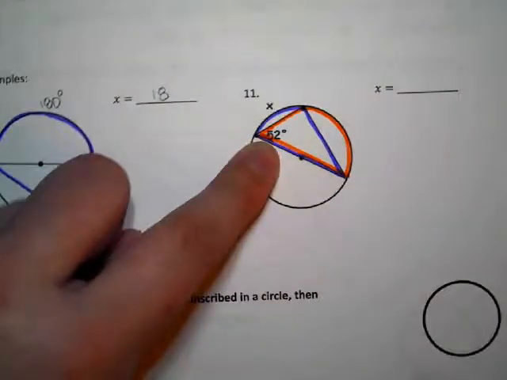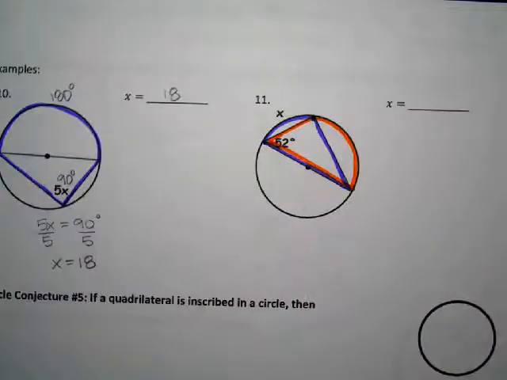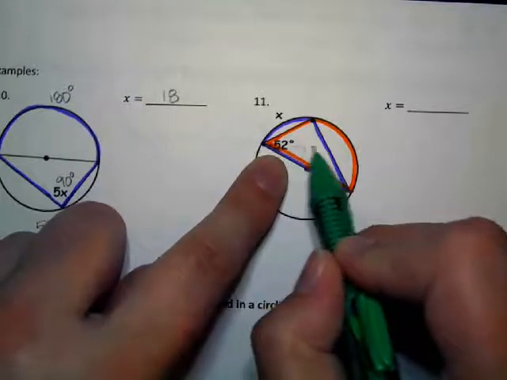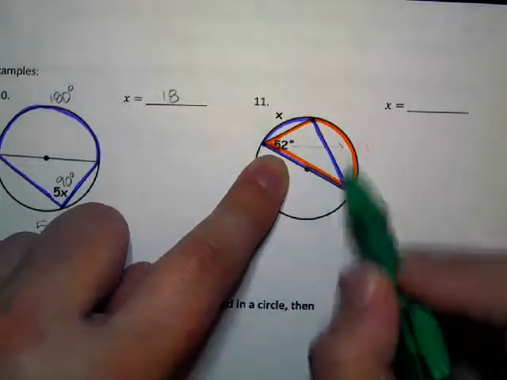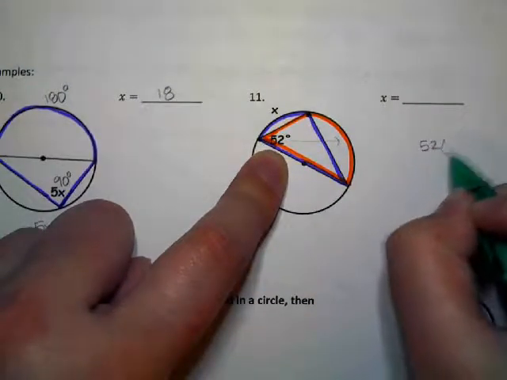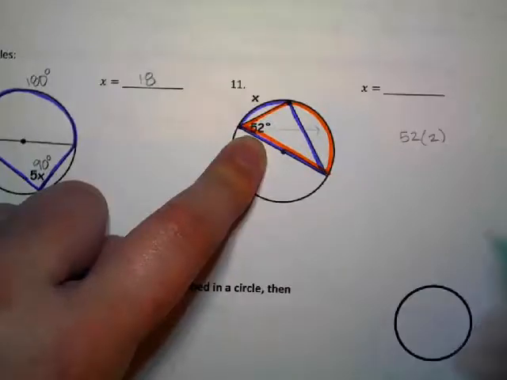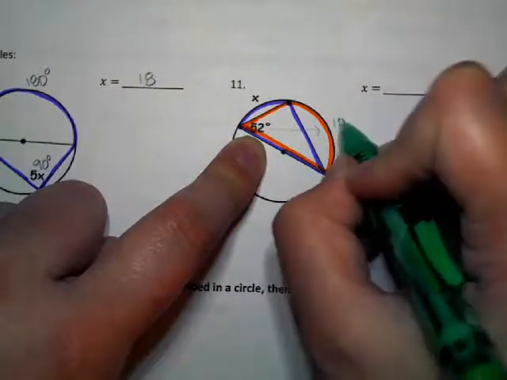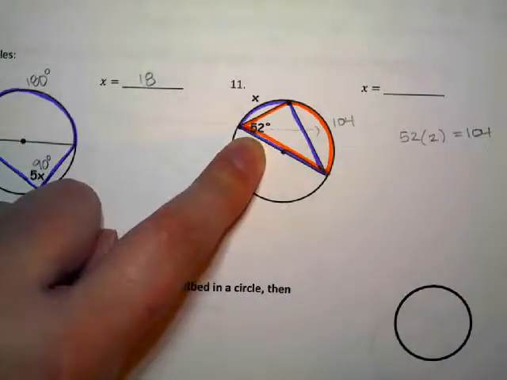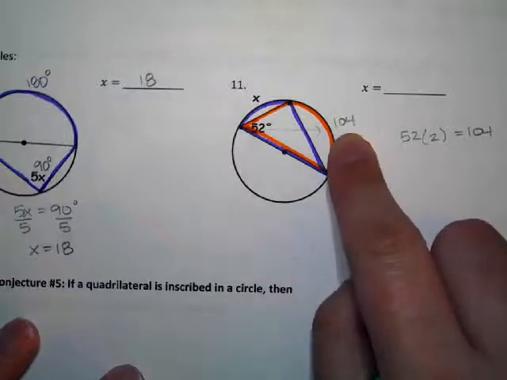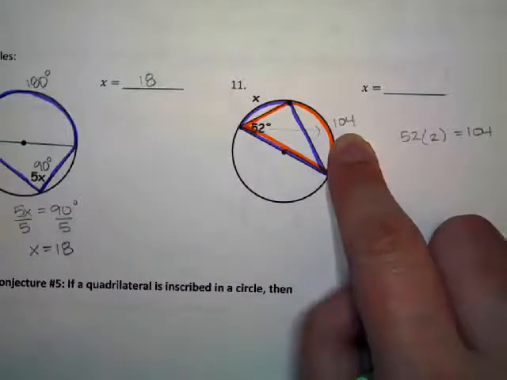The 52-degree angle, then I know that I'm going to take that 52 degrees and multiply 52 times 2. And what is 52 times 2? 104. So I know that this arc right here is 104. So if that arc is 104, can I figure out the other little arc?